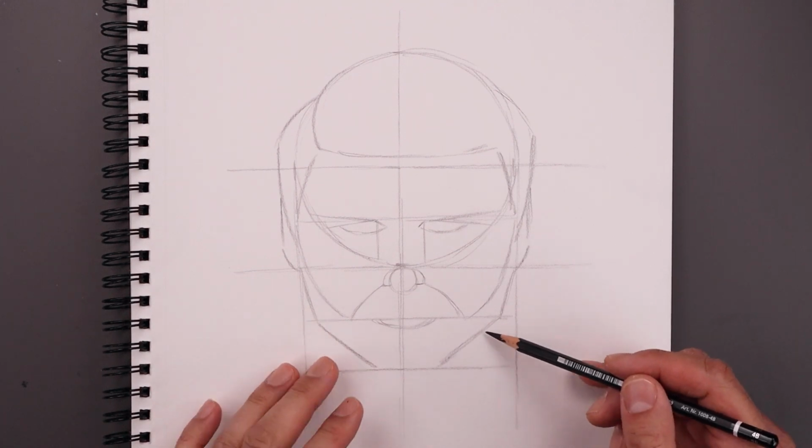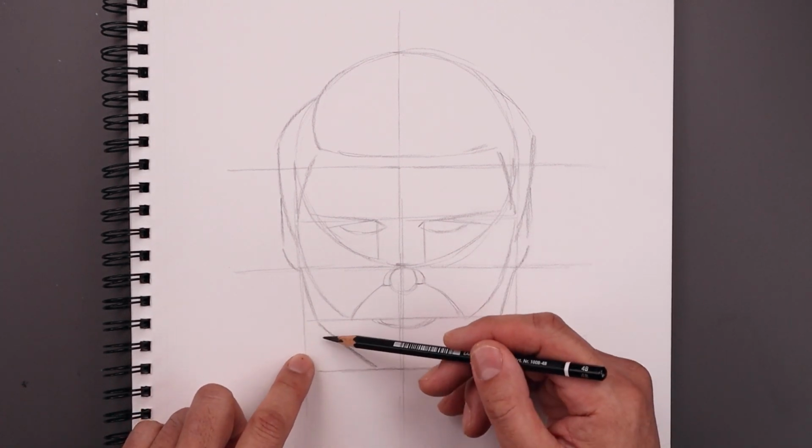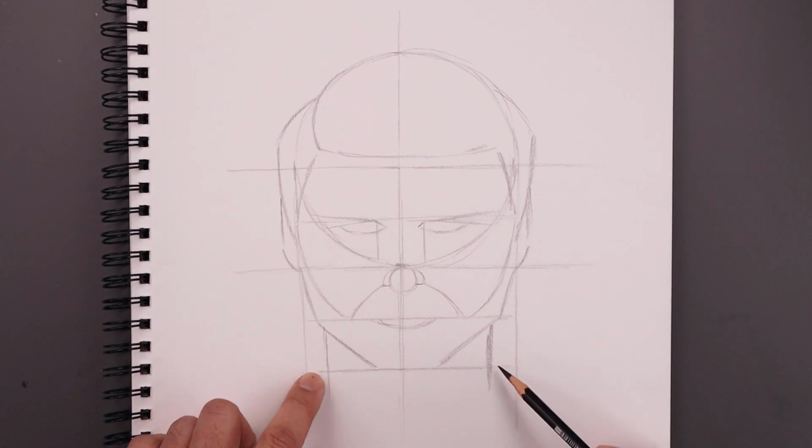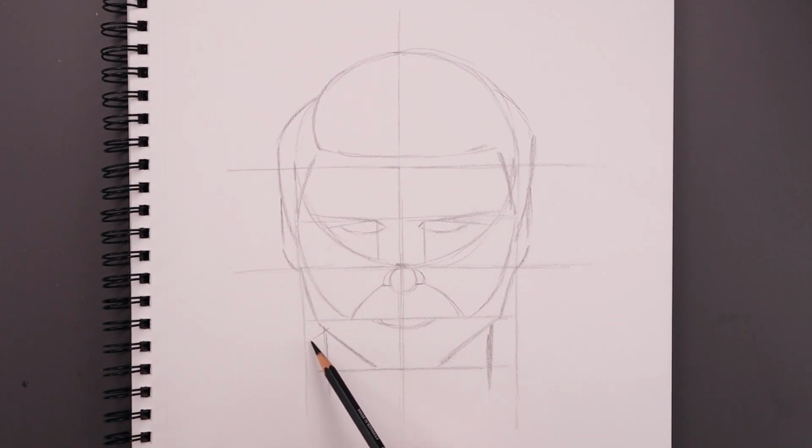Now I'm going to block in the neck and the shoulders. From the jaw, I'm going to step in, draw two lines coming down the side of the neck. Let's go back up to the top, slope the shoulders coming down and out.